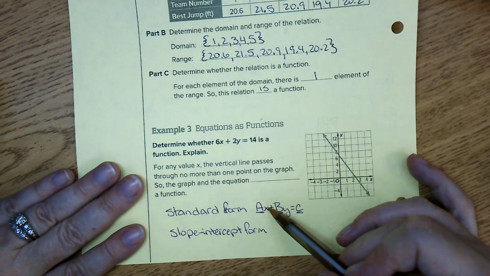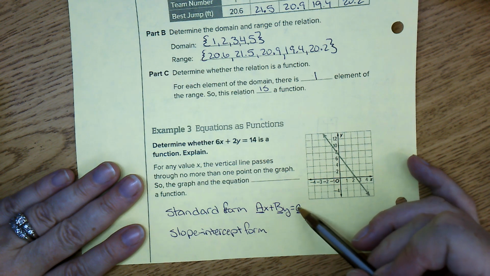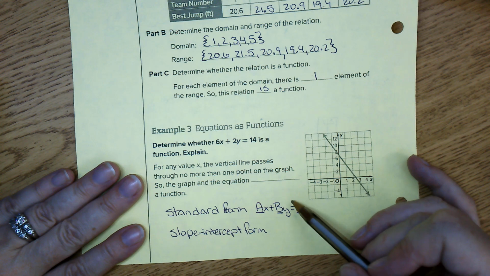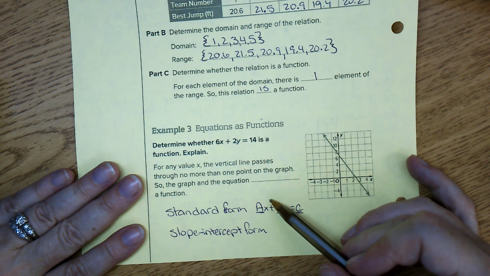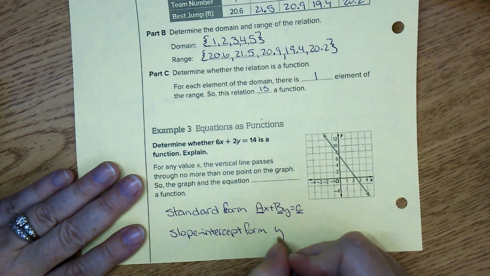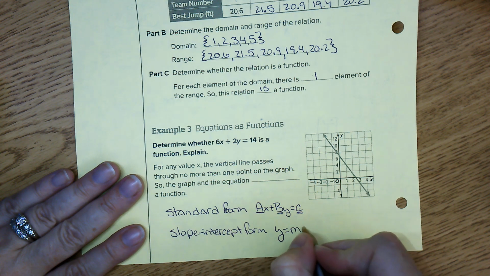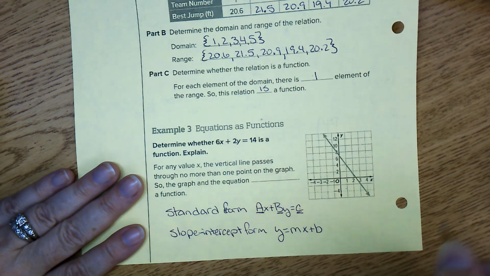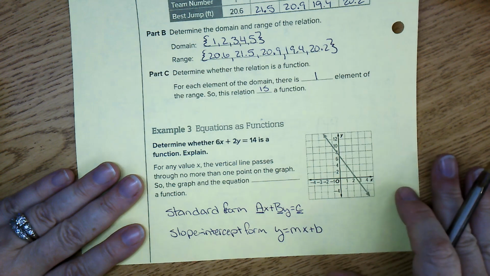But if you notice, the one thing missing, none of these have exponents. No exponents. Slope-intercept form, y equals mx plus b. This is also called the equation of a line. Also notice, no exponents.